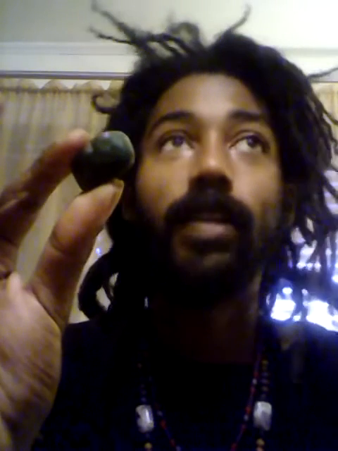But basically, moss agate is like bloodstone with more microcrystalline quartz in it. When you come across bloodstone, it doesn't really have any quartz in it, it's mostly all green.